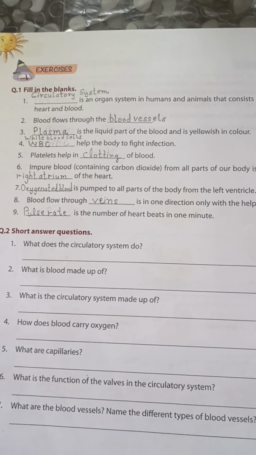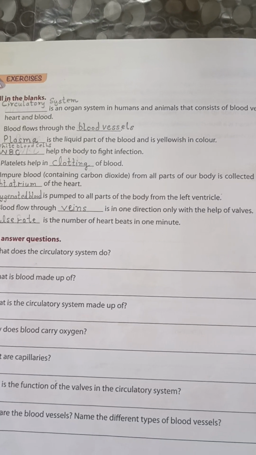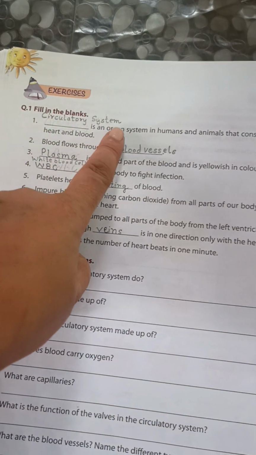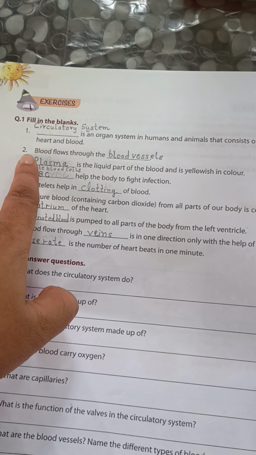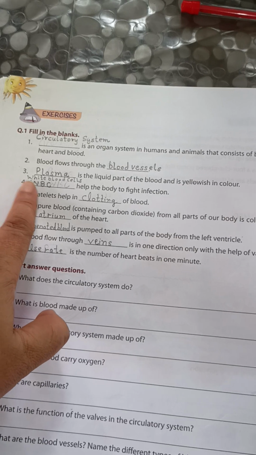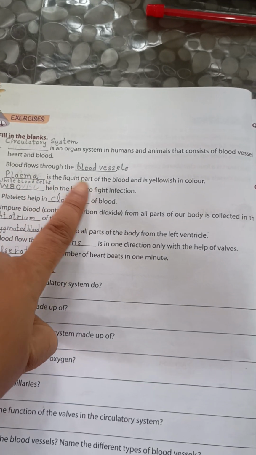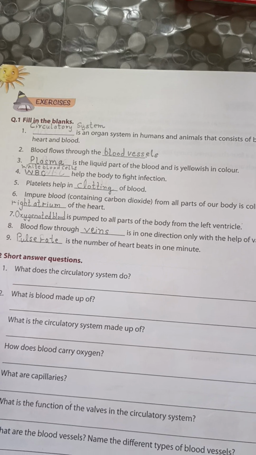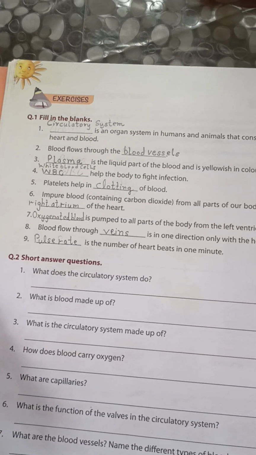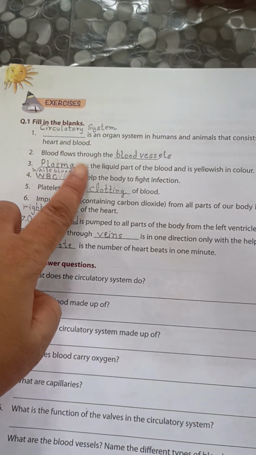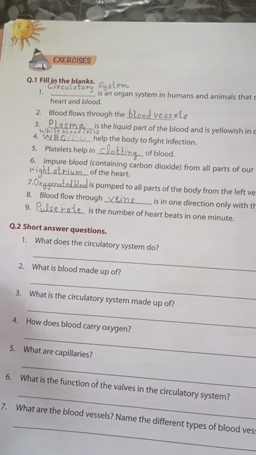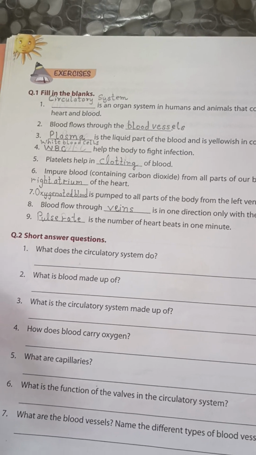Dash is an organ system in humans and animals that consist of blood vessels, heart and blood. So the answer is circulatory system. Number 2, blood flows through the blood vessels. Question 3, plasma is the liquid part of the blood and is yellowish in color. Number 4, WBC, and the full form is white blood cells, help the body to fight infection. Number 5, platelets help in clotting of blood.